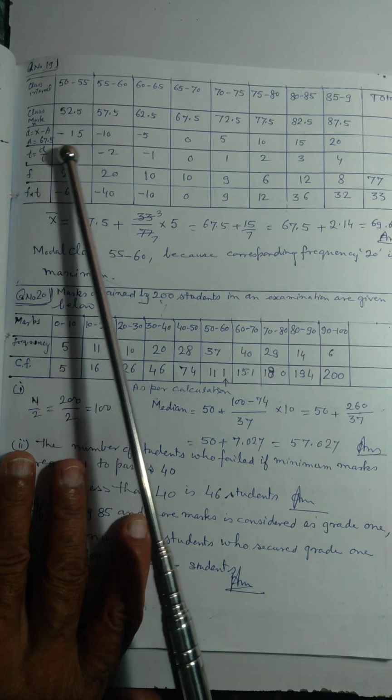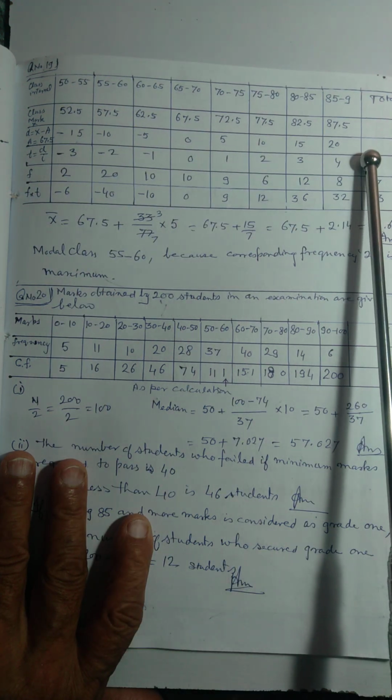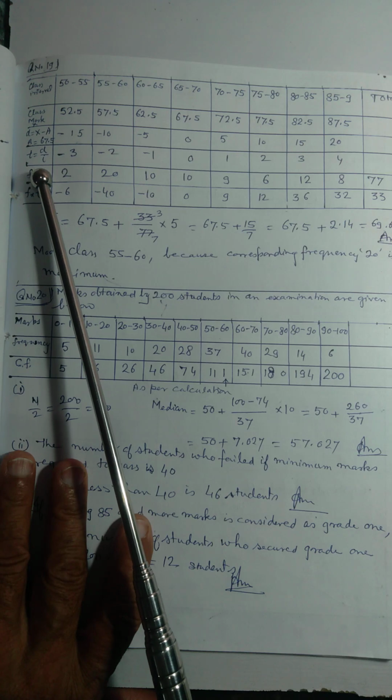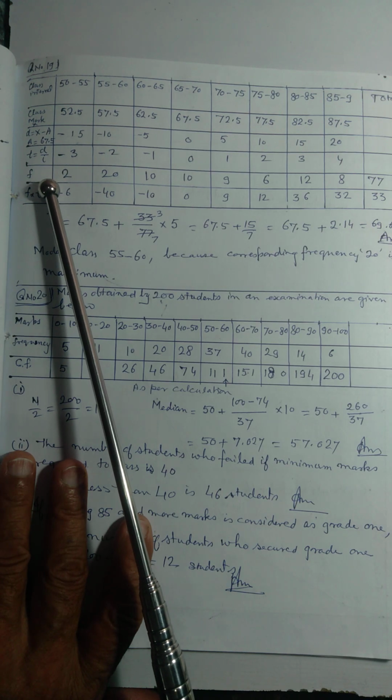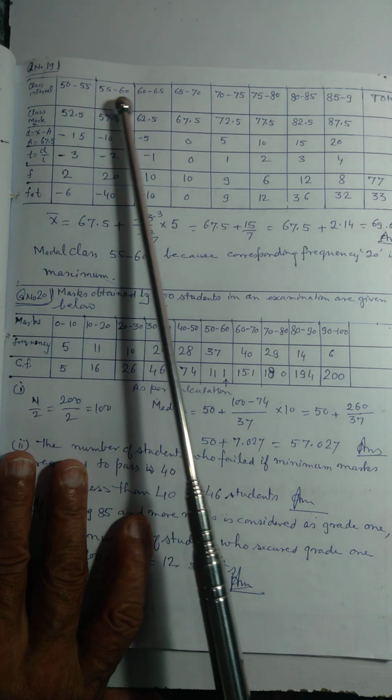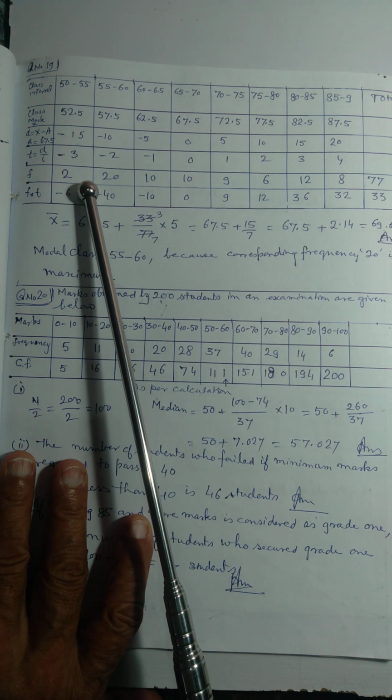Now we have got the value of d here. D means deviation. In order to find the value of t, that is d by i, the deviation divided by class interval. So what is the class interval? That is 5.